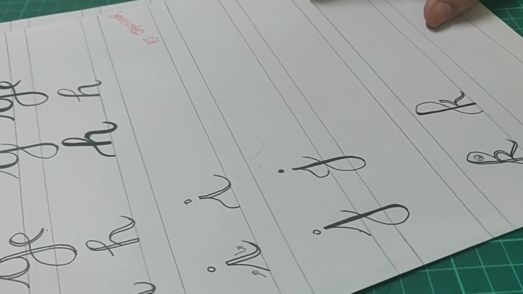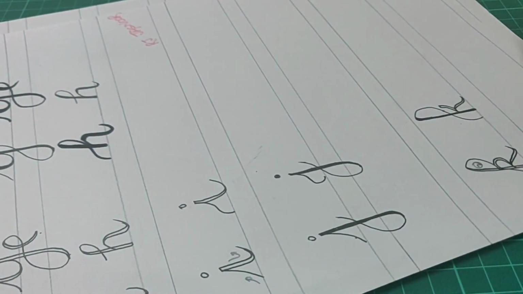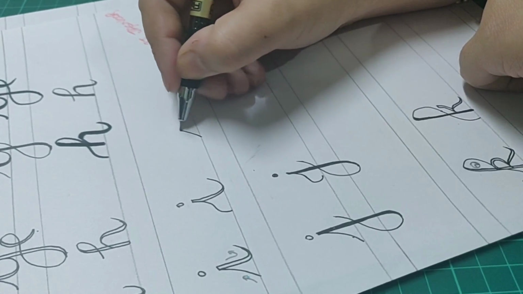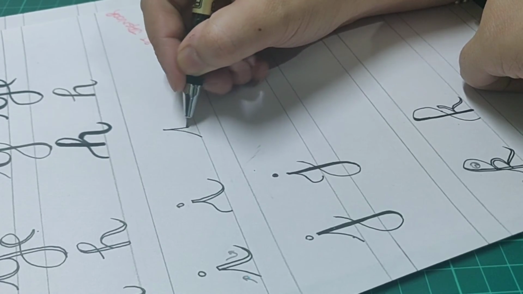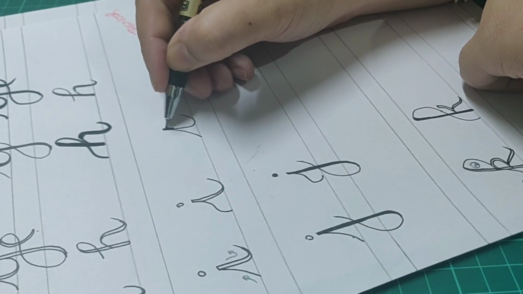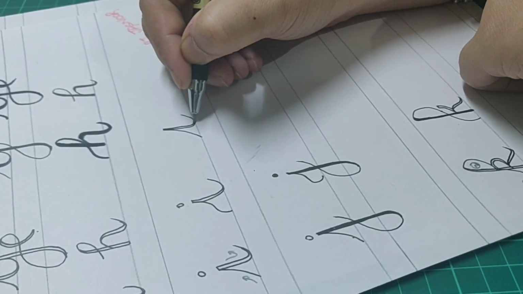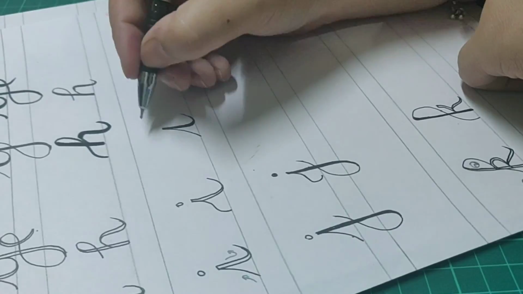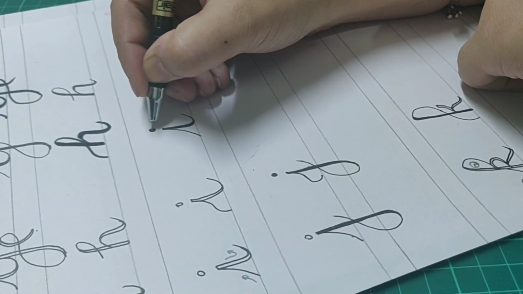Next we will be making I. So for making I, first is a very simple one, a direct entrance loop and an upturn. Upturn is going to be downstroke, so that has to be darkened. Just like this, and the dot on the top.